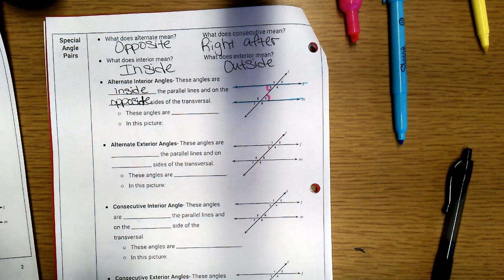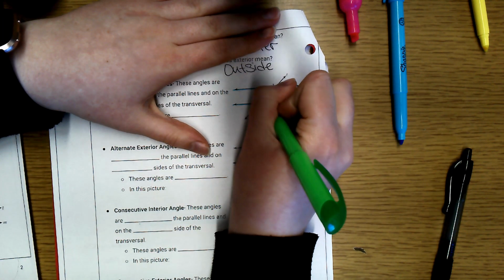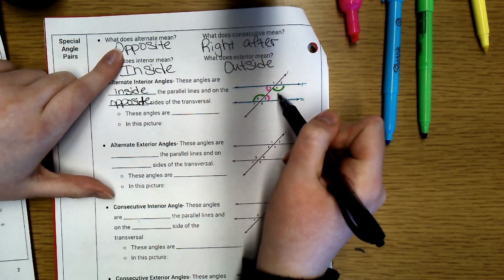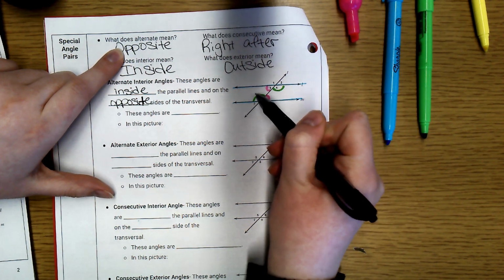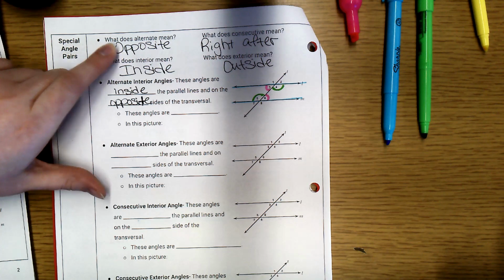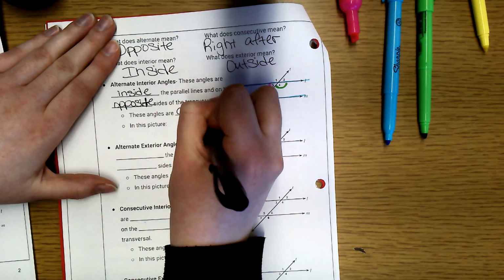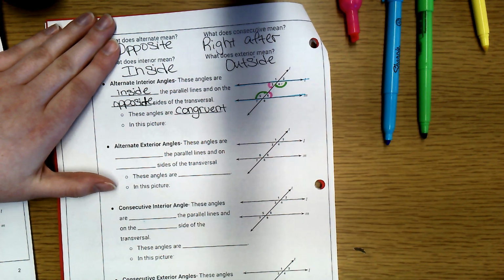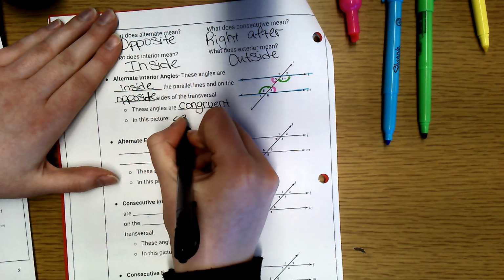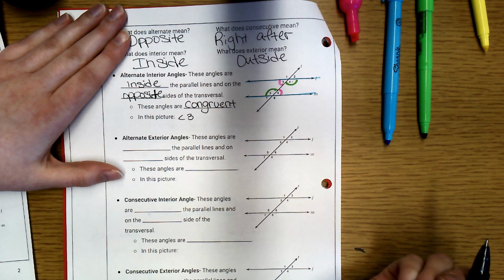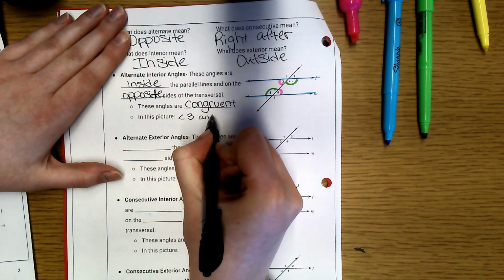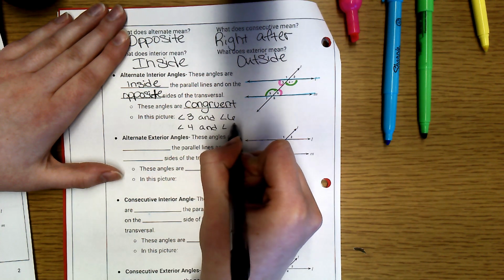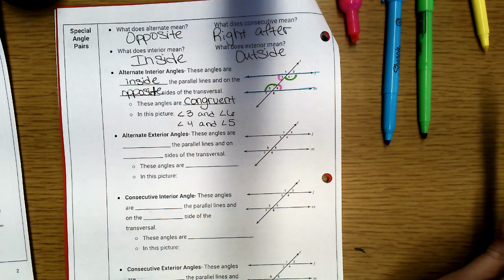The other alternate interior angles we have here are going to be 5 and 4. Notice I use different colors so that I can tell which ones go with which. So 5 and 4, they're both inside my parallel lines and on opposite sides of my transversal. These angles are congruent. That means if I put a protractor against the angle and I measured them, they would be the same. So in this picture, we said we have angle 3. Remember, that is the symbol for angle. We learned that a couple units ago. So I say this as angle 3 and angle 6, along with angle 4 and angle 5. All right, those are our two alternate interior.